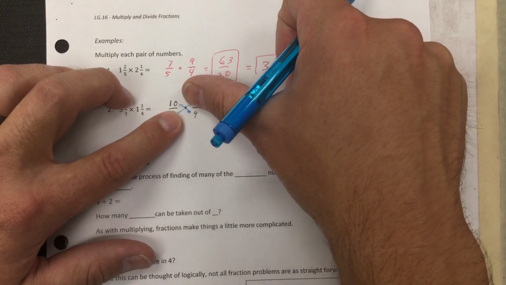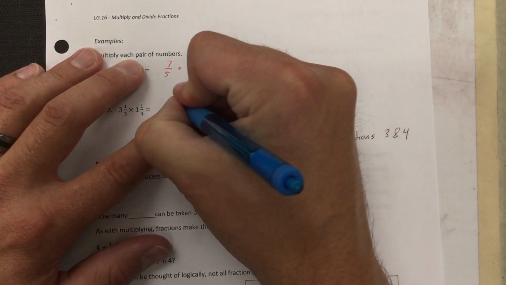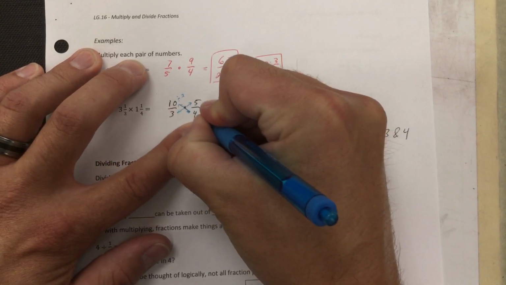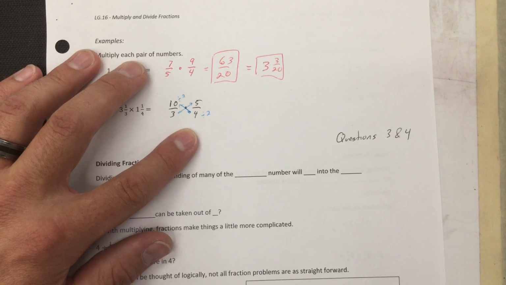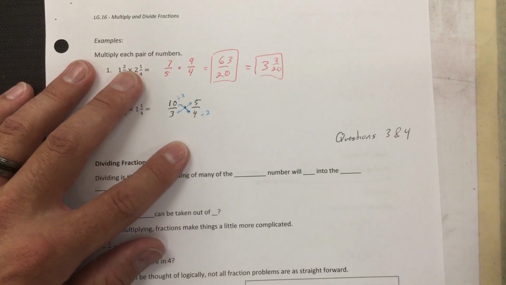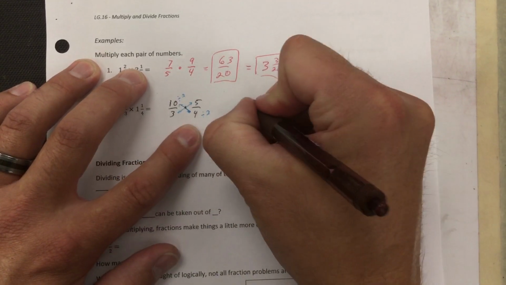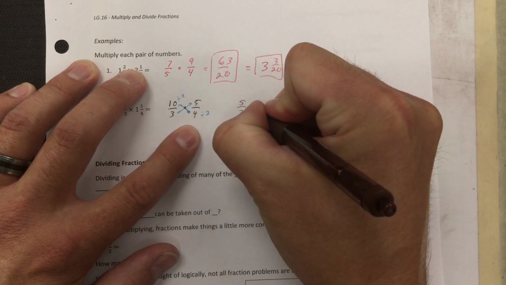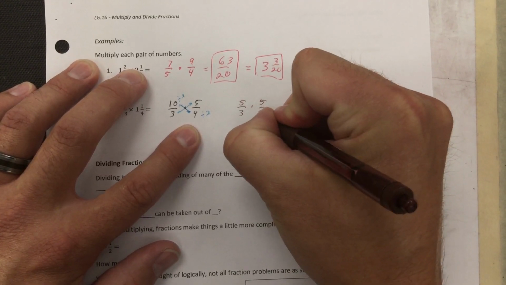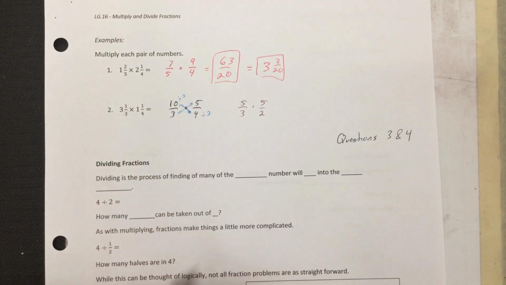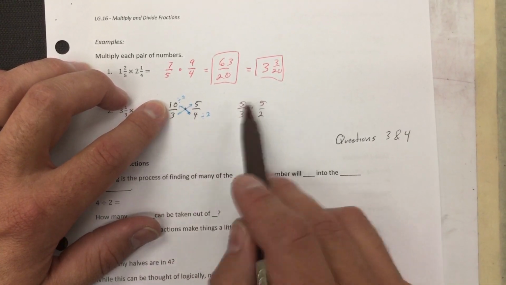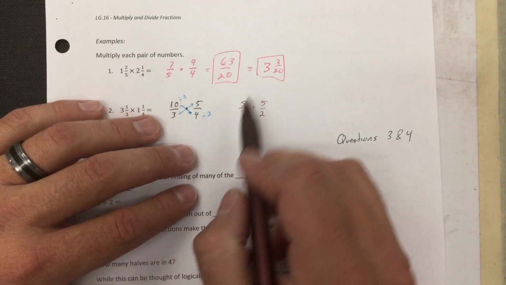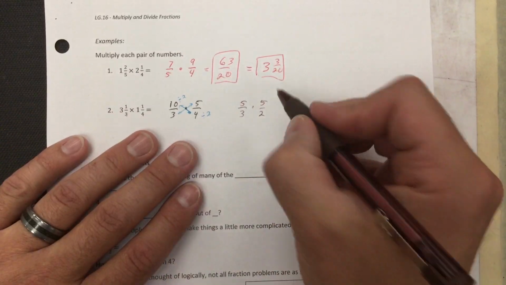Then let's look at 10 and 4. We can divide both of those by 2. So if we divide a top and a bottom by the same number, it can actually simplify it a little bit. So what we're going to get as a result is 5 over 3 times 5 over 2. Now again, these are not the same fractions, but because we're multiplying, we're able to simplify a little bit. Now if this doesn't make sense, just go back and do it exactly the way we did here.